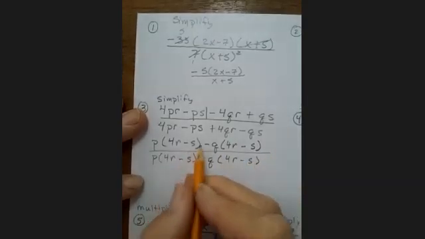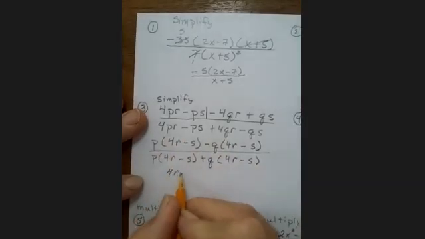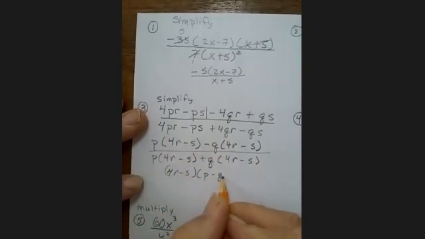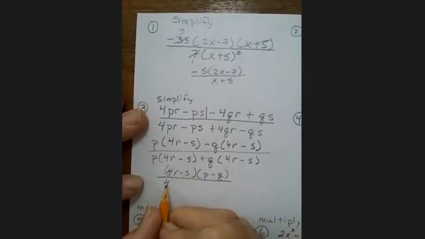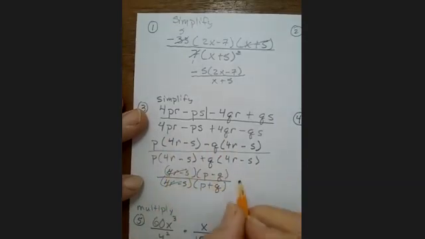On the top, I'm just going to factor out 4r minus s, which leaves me with p minus q. On the bottom, it leaves me with 4r minus s and p plus q. Then I'm just going to cancel those 2 out, and my answer is p minus q over p plus q.